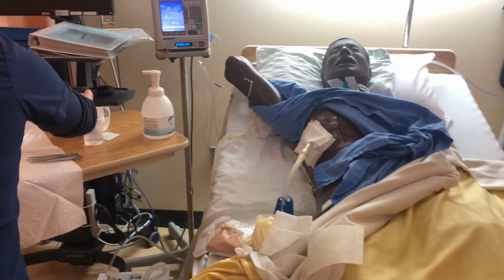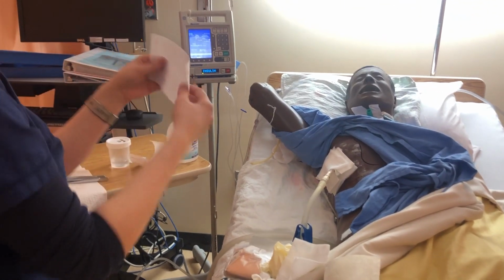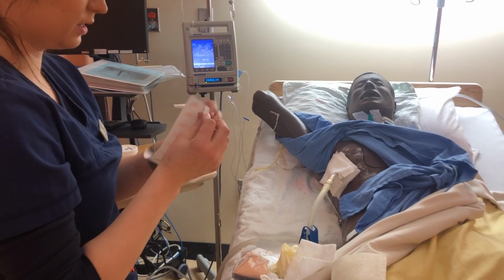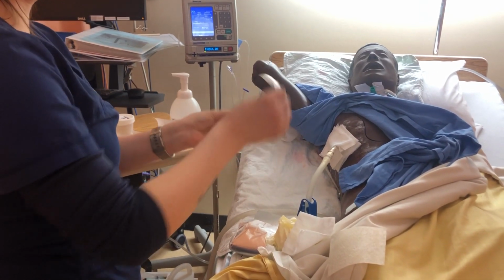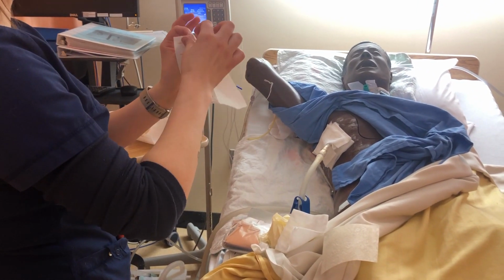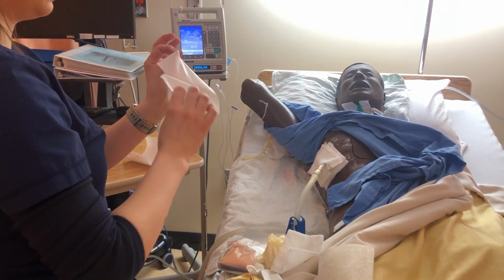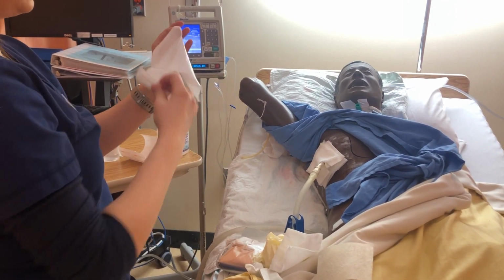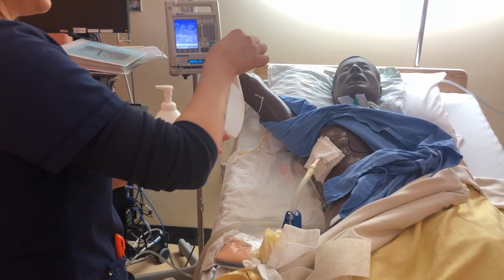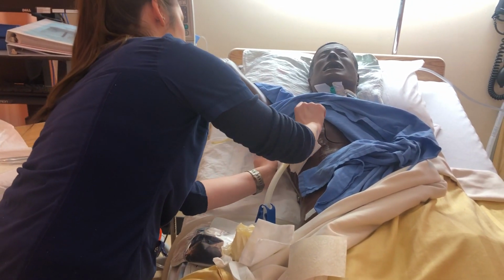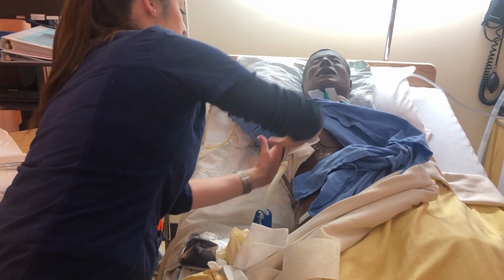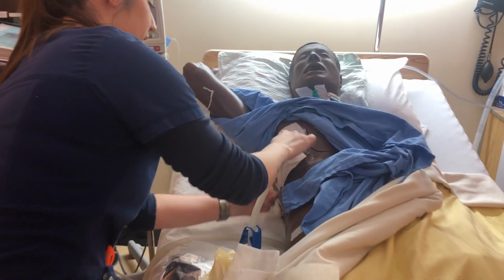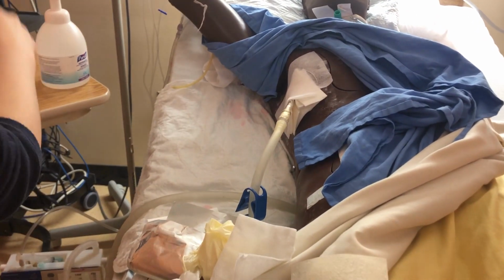So now I can place my cloth tape over top. And I'm wanting to make sure that the cloth tape reaches all the way around my patient's dressing because I want it to be totally occlusive. So I'm just going to squish the air out and make sure that it's all the way around the gauze.